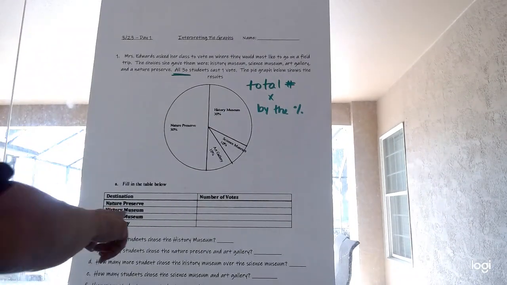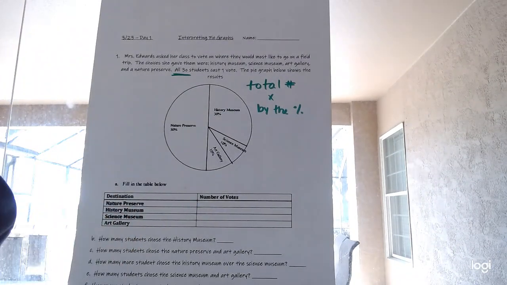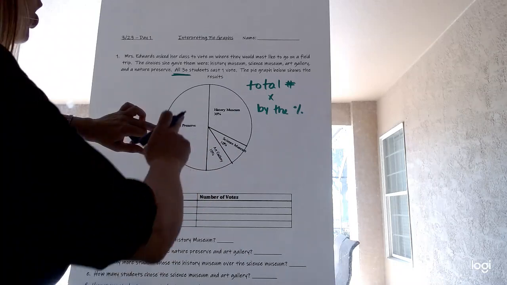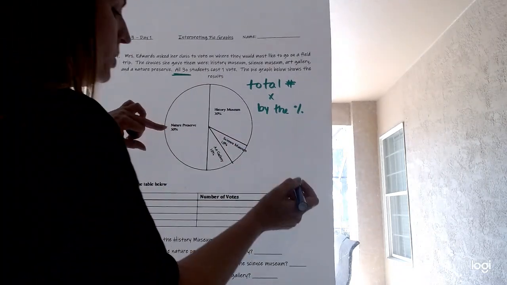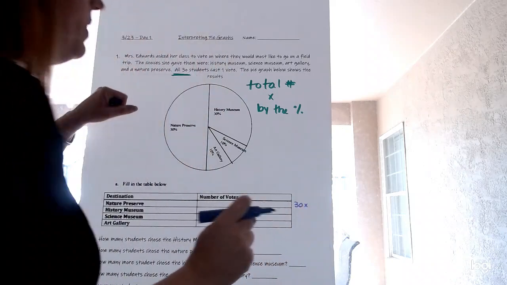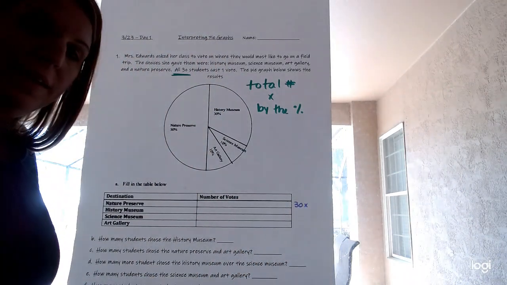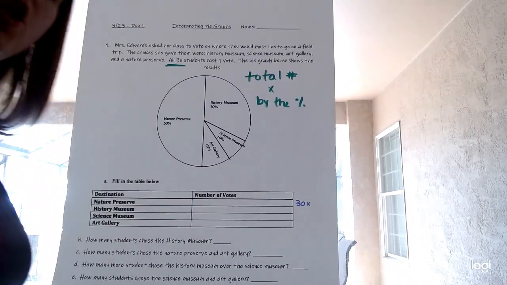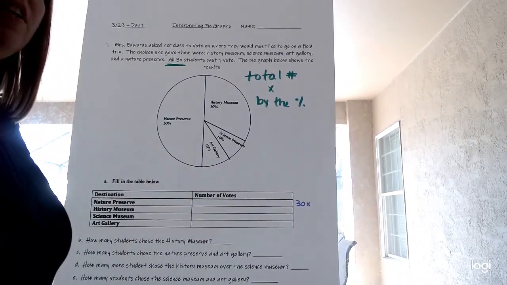They're asking how many kids chose the nature preserve. It's telling me the nature preserve is 50%. So I'm going to take the total number of students, which is 30, and multiply that by 50%. Is that hard to see, guys? I'm sorry, let me bring it a little bit closer. So multiply 30 by 50%.